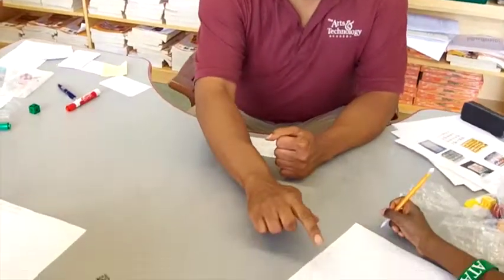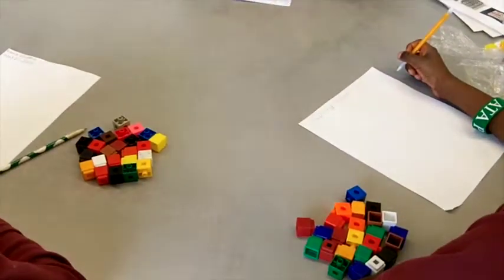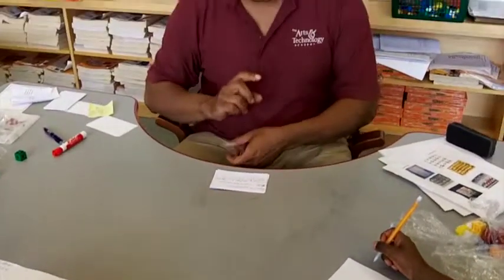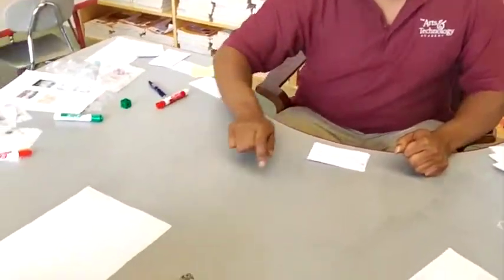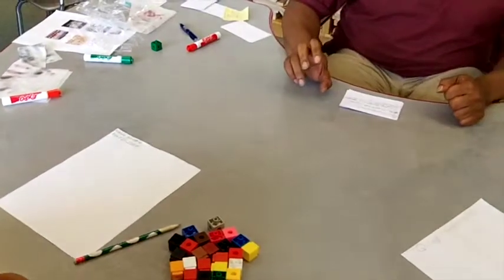All right. Okay. So now we're going to do something similar to the previous activities. Instead of 12 connectors, you now have 24 cube connectors. So I want you to create 2 different arrays with a product of 24. All right, everybody understand that? Yes. Once you create your 2 arrays, I want you to illustrate them on your paper. Is that clear? Yes. All right, you may begin.